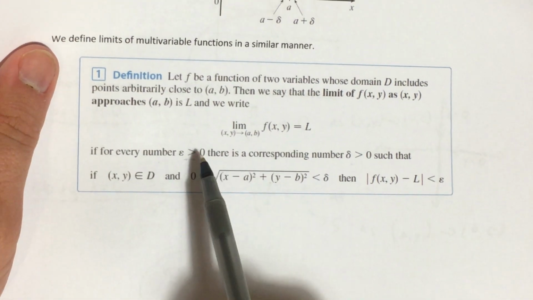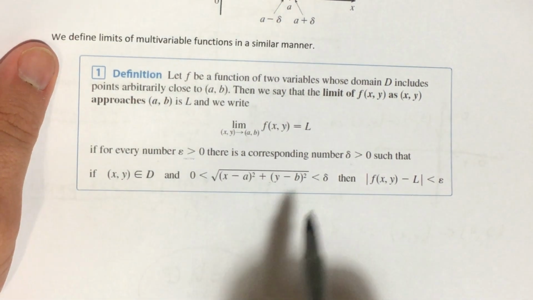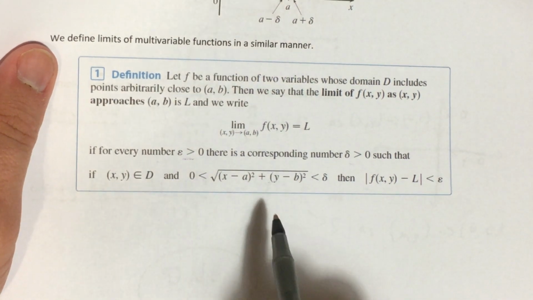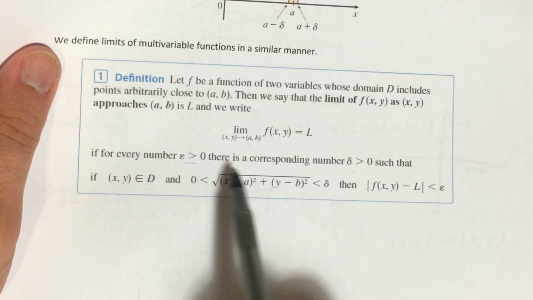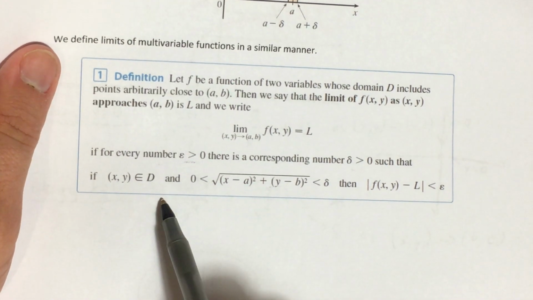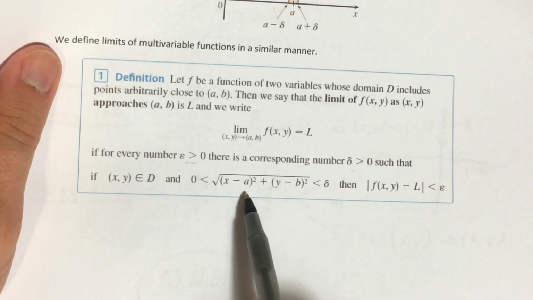So what that means is that different choices of epsilon may require different choices of delta to make this work. And for that reason, delta is oftentimes represented as some function of epsilon. So with that said, this is really the important part down here.